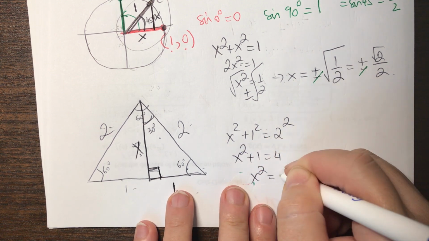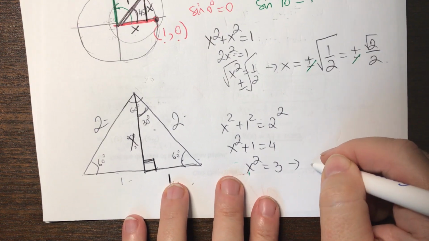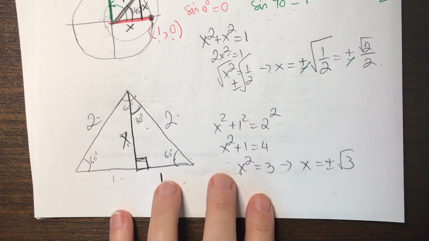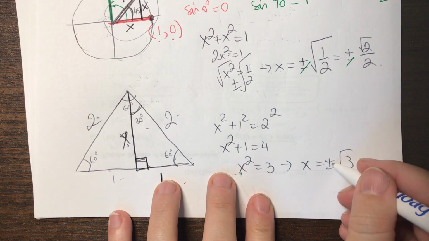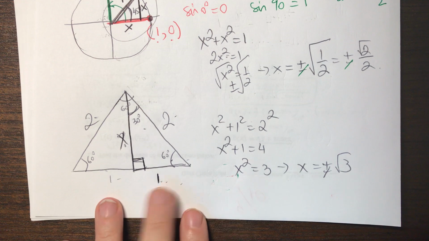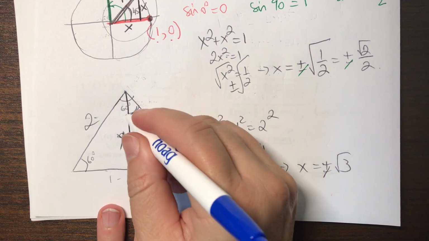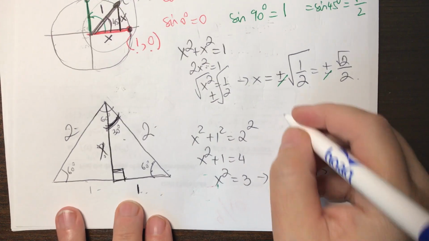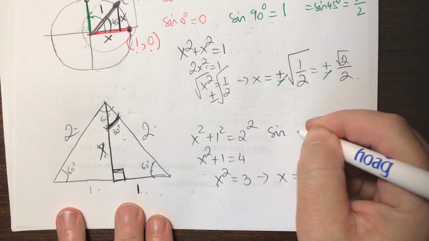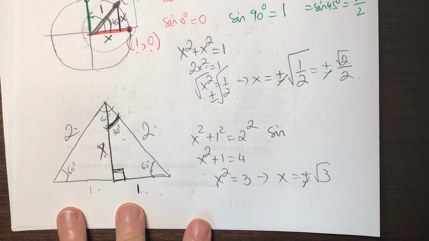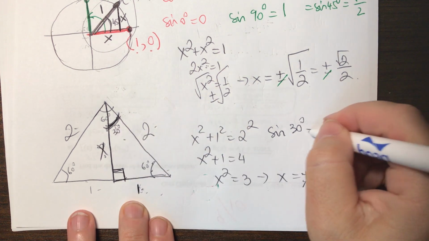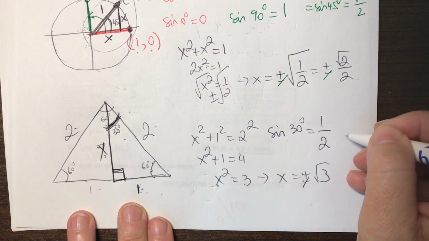So x squared is equal to 3, so that means x is plus or minus the square root of 3. But because we're going to keep it in the first quadrant, we're going to keep this positive. So again, if you use the right triangle trigonometry you've used, and I know we're not supposed to maybe do that until 5.4, but I also know you've already passed trigonometry coming in here. What is sine of 30 degrees? It's the opposite, which is 1, over the hypotenuse, which is 2.